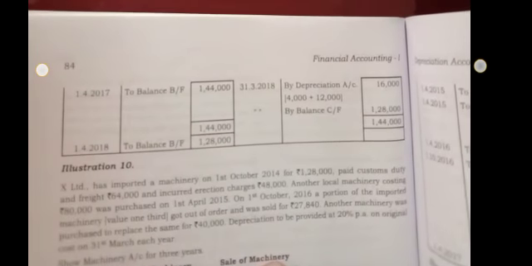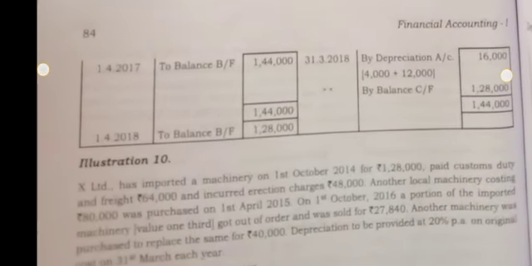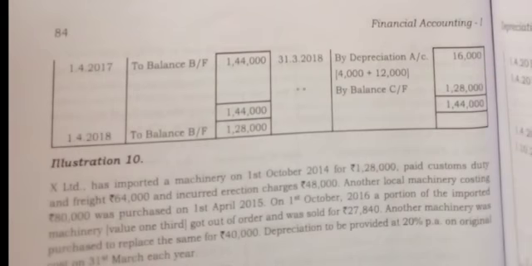So that amount will be carried forward to the next year. To balance brought down 1,44,000. So there is no transaction towards purchase and also sales, so we directly move on to the depreciation part.